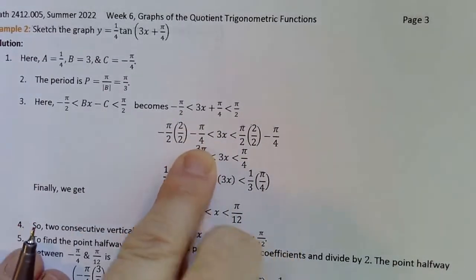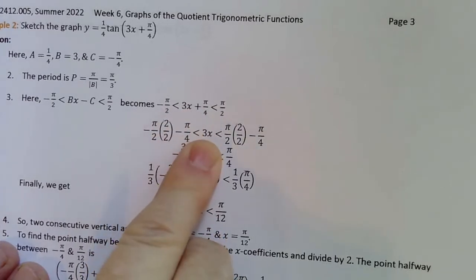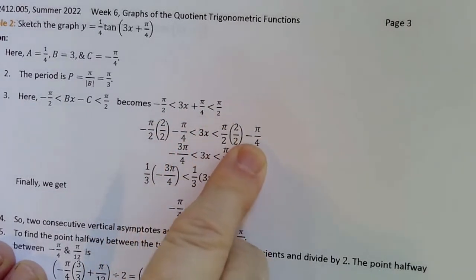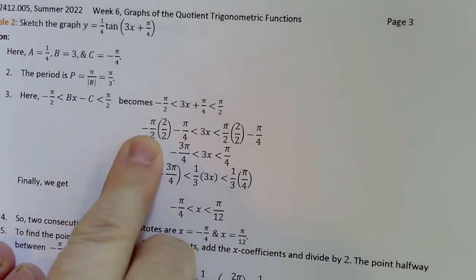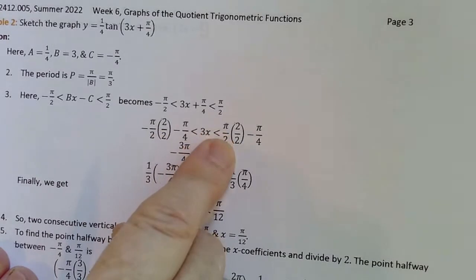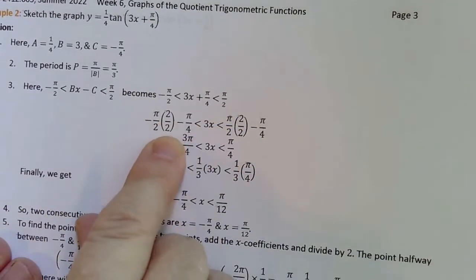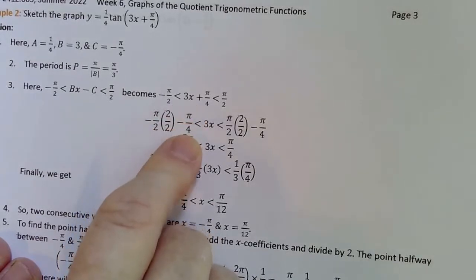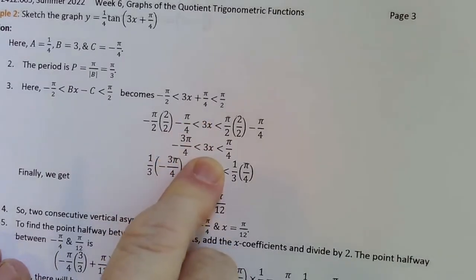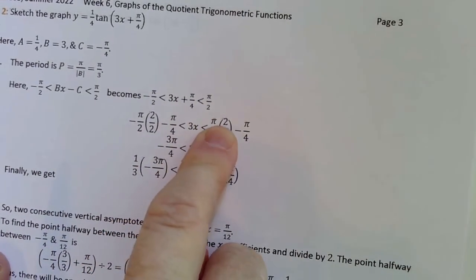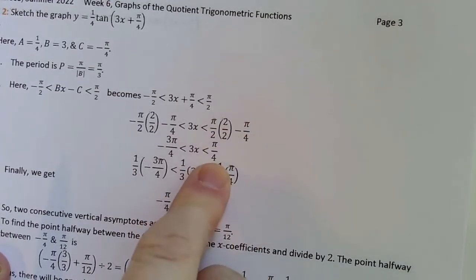So we subtracted pi over 4 from the left. When we subtract it from the middle, we're just left with 3x, and we're subtracting pi over 4 from the right. In order to add, I need to multiply negative pi over 2 by 2 over 2 and positive pi over 2 by 2 over 2. So we get negative 2 pi over 4 minus another pi over 4. That's negative 3 pi over 4. And we still have a 3x in the middle. And then here we have 2 pi over 4 minus 1 pi over 4, and that leaves us 1 pi over 4.